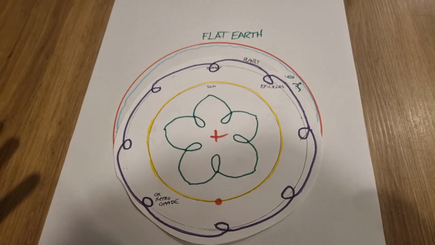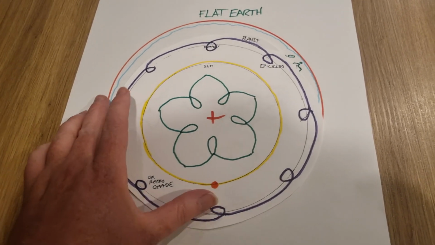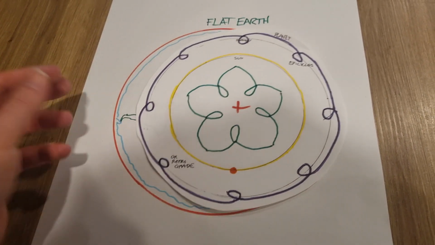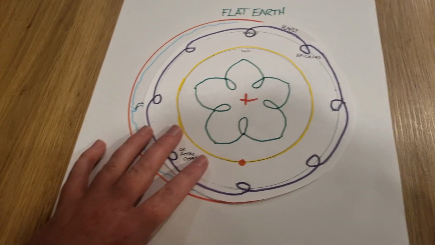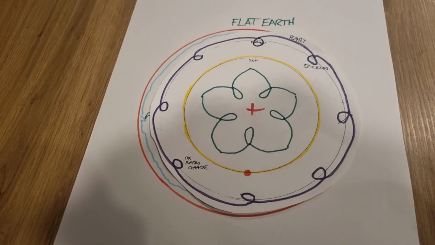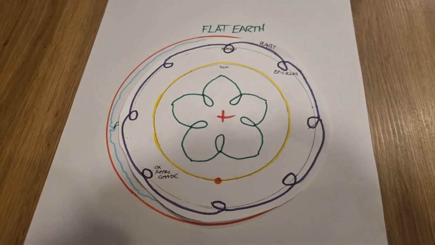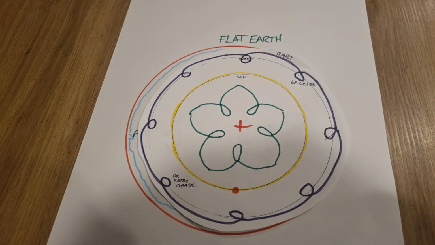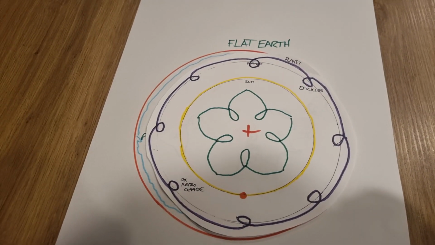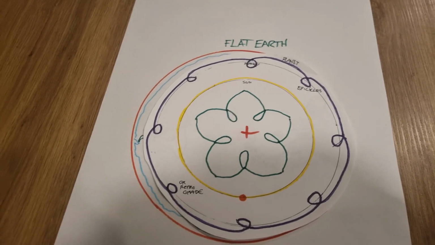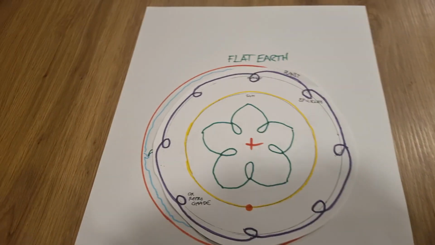Now, one of the things I wanted to bring up is that flat earthers always talk about this flower of life. But the truth of the matter is that as all the stars pass over your position at nighttime, most of the wandering stars or the planets will go over at the exact same rate.